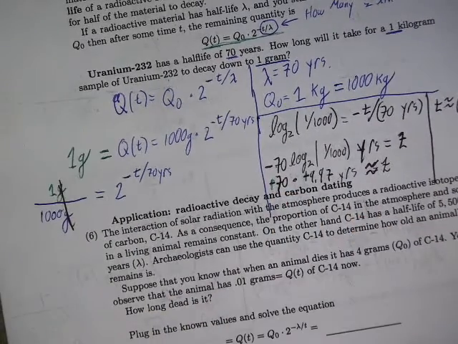Cool. So, if you know the half-life of a thing and you want to know how long it'll take for a quantity of radioactive material to decay down, you can set up this equation and use the things you know to solve it. Keep in mind that the end result will have to be positive. So if it looks negative, think about whether it is actually negative, because it had better not be.